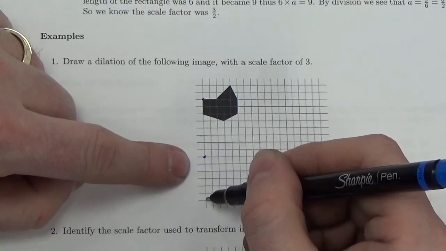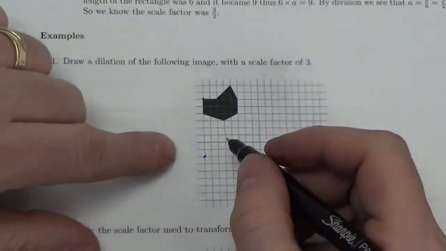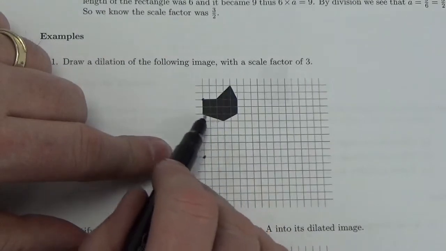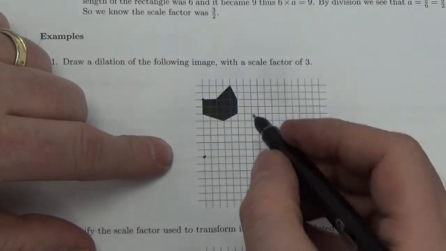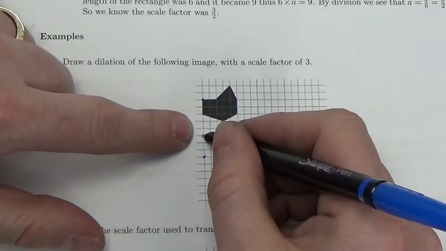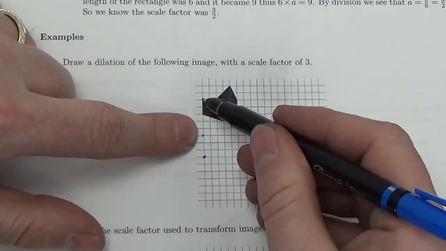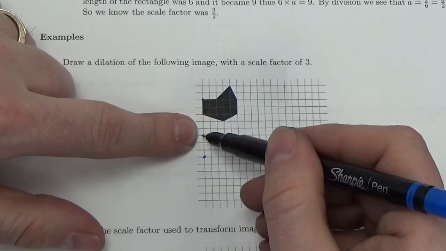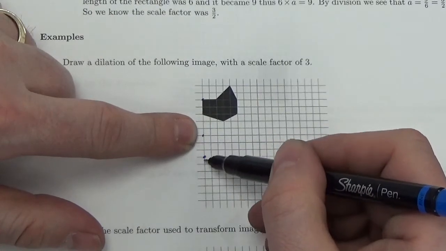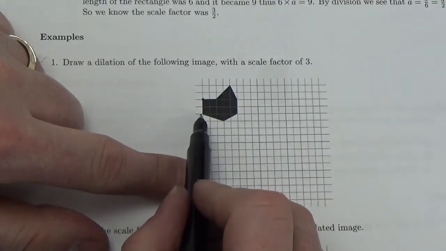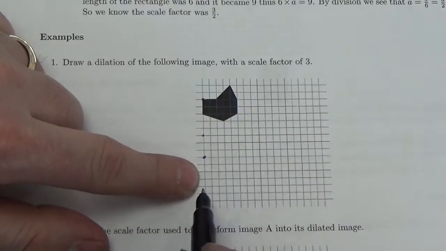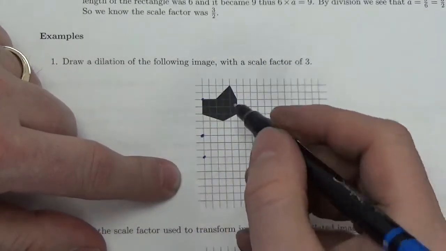1, 2, 3. Oh, that's actually not a good position for it, because I need this to be 3 down. I need to be able to expand this one out as well. So let's maybe go up a little bit. What if I start here? This is 2, so that distance is going to become 6: 1, 2, 3, 4, 5, 6. And then this distance from here to the bottom is 1, so it's going to be 3. Okay, that works. So I'm going to start here.